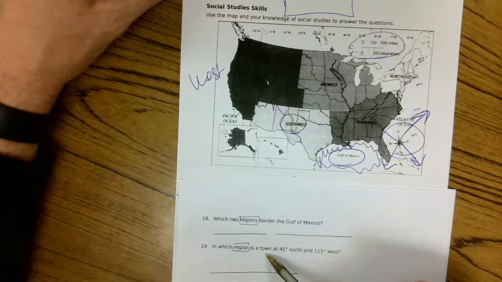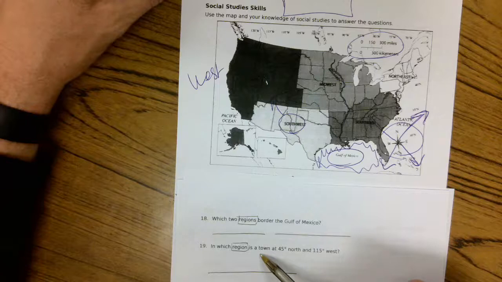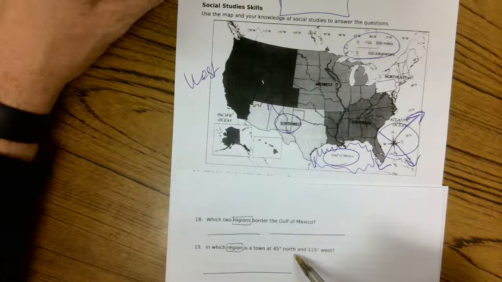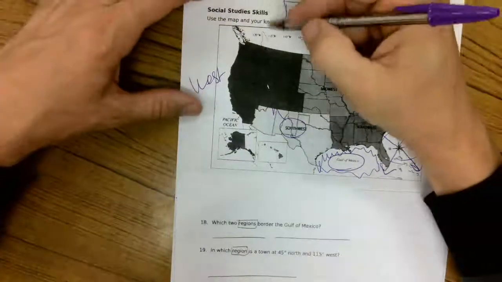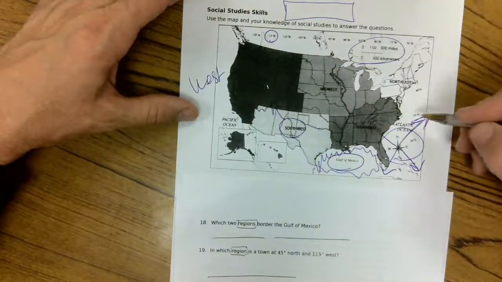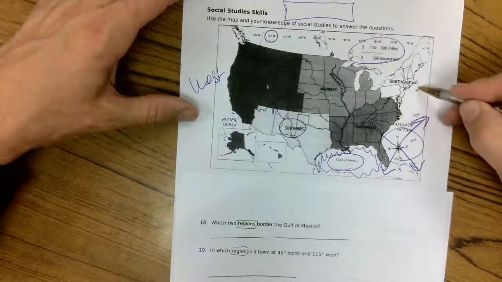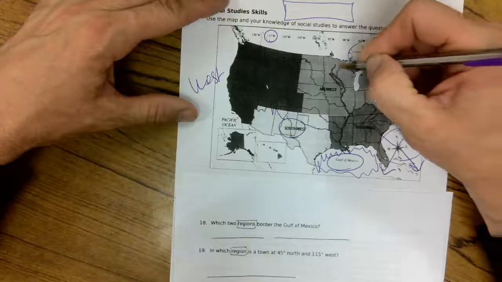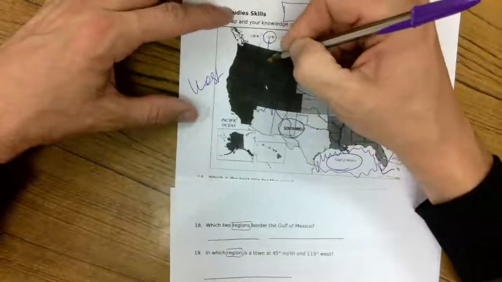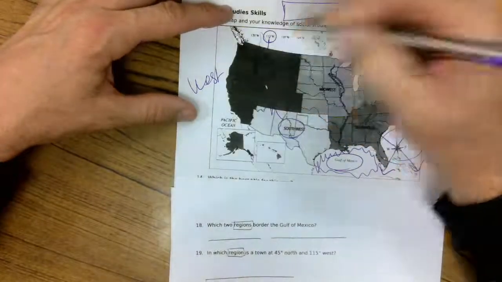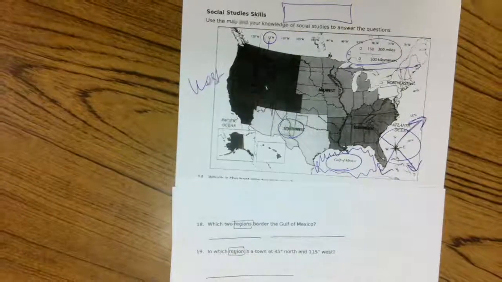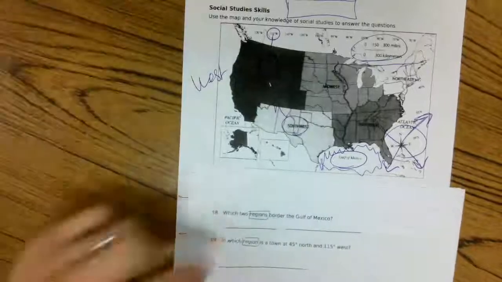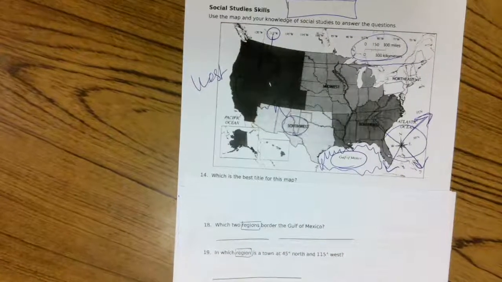In which region is a town at 45 degrees north and 115? Well, the 115 is easiest right here. Then you look all the way over here for 45. Here's 35, here's 40, here's 45. Okay, so you're going to try to follow this, kind of like a multiplication table. You're going to follow this. You're going to find... Now, don't name the town, name the region. This super dark one, what's the name of this region? Okay, so 19 I kind of gave you a lot of help on.